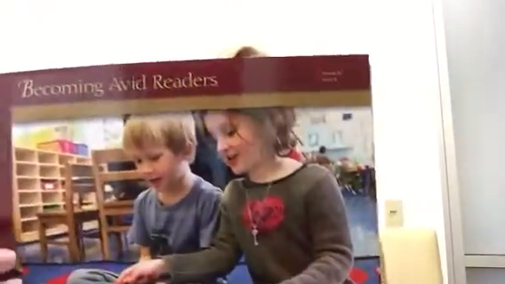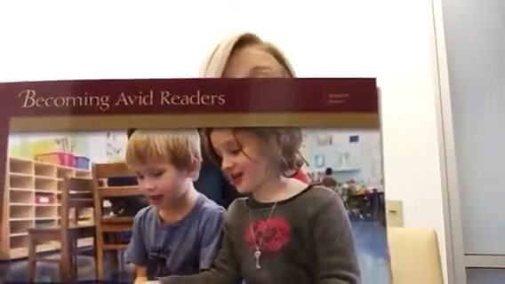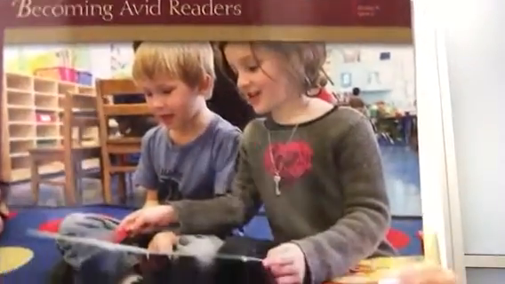Okay. We are going to go ahead and move into talking about how Lucy Calkins' reading units of study are going to be exceptionally beneficial to you as you are planning for your instruction. So I want to start off by showing you kindergarten's book from within her units of study. It's called Becoming Avid Readers.